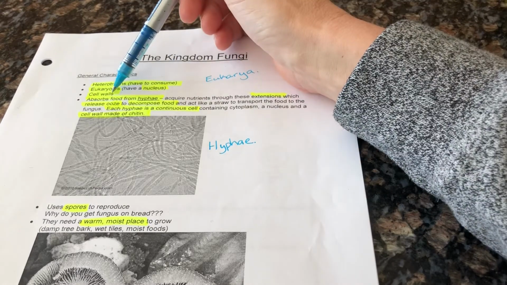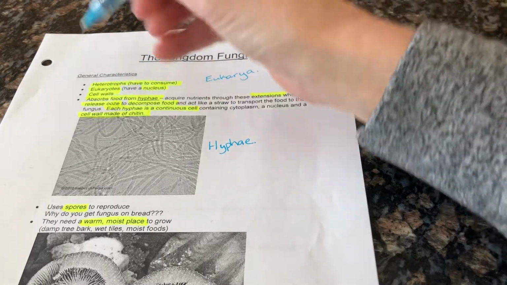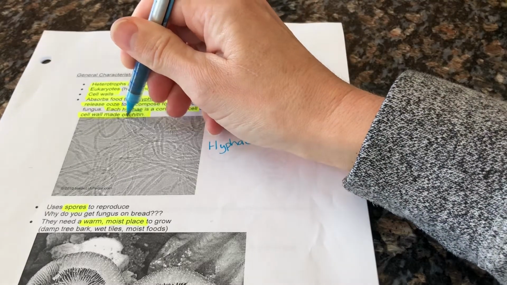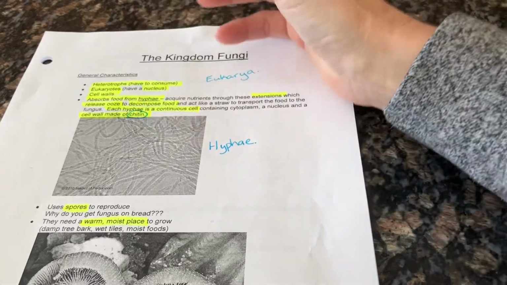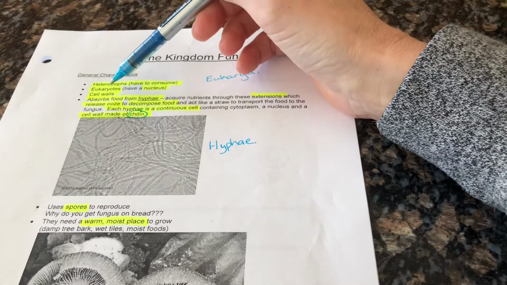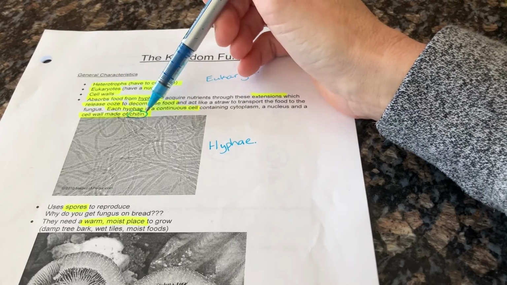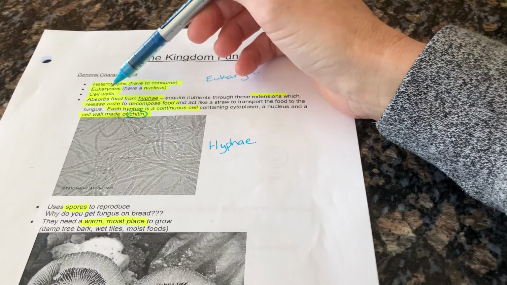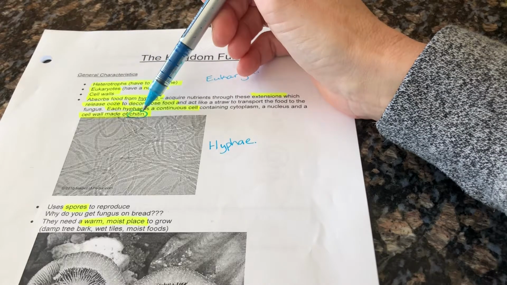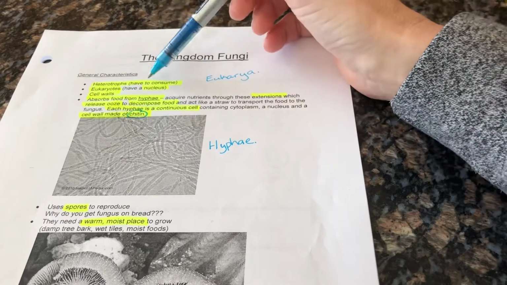Okay, they have cell walls. Now those cell walls are made of chitin. Okay, so when we look at plants in a week or so, plants have cell walls made of cellulose. All right, fungi have cell walls that are made out of chitin.